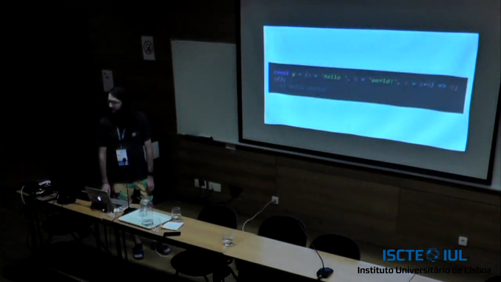Any questions about this default properties, parameters? No? Okay. This room is huge.